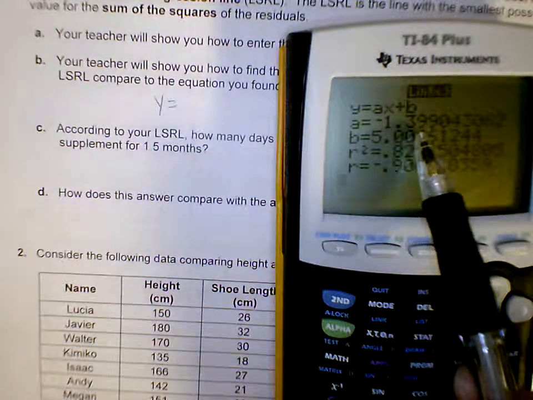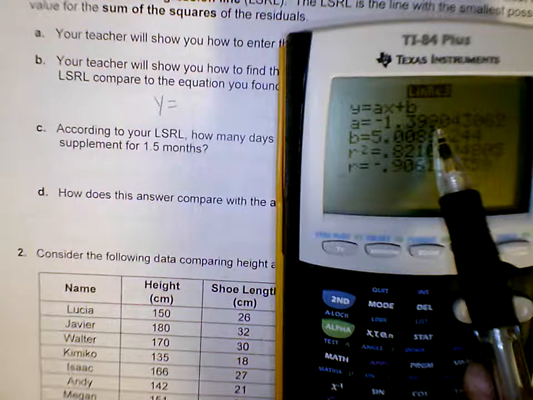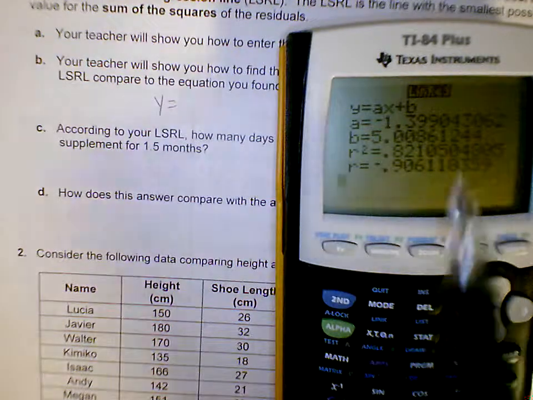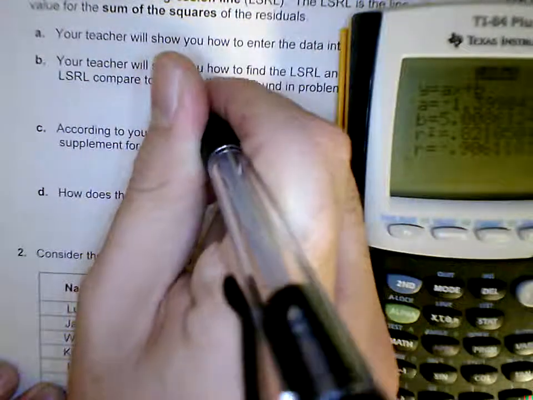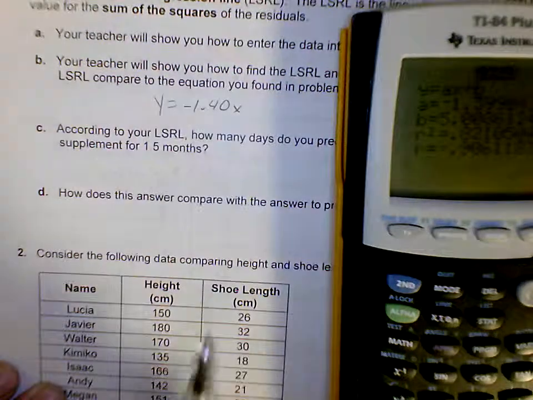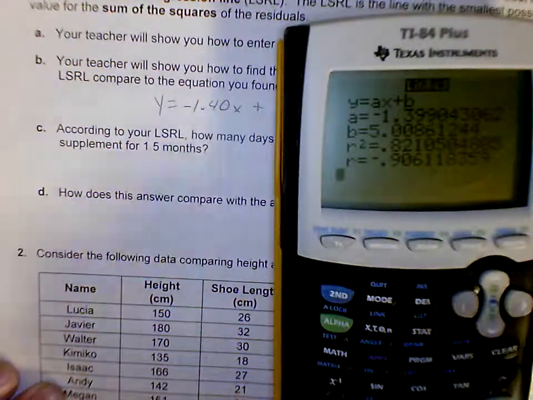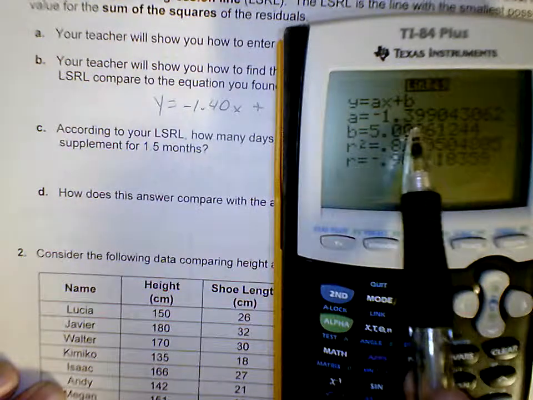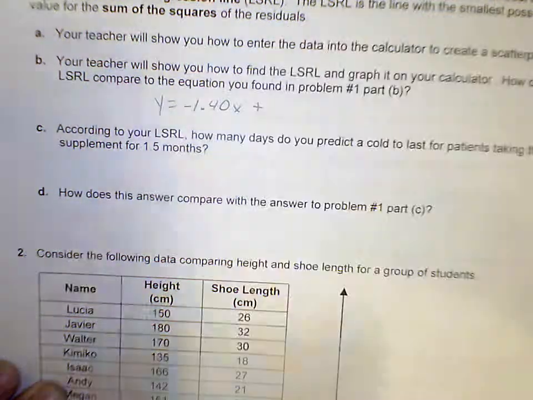So when I see 3.9 here, or 39, I'm going to look at this number, 9, it's going to round it up to 40. So negative 1.40 x plus my b. And my b is 5.00, that 8's going to round it up 1, so it'll round to 5.01.